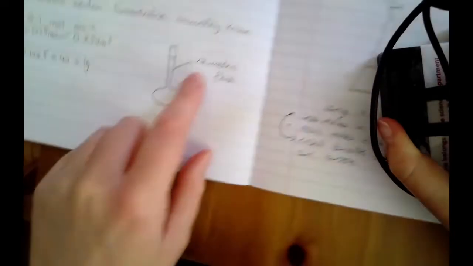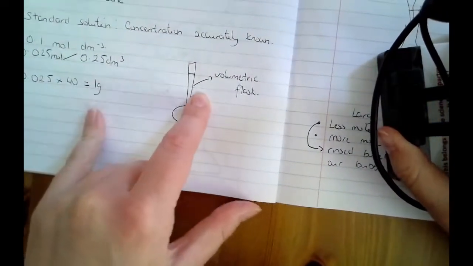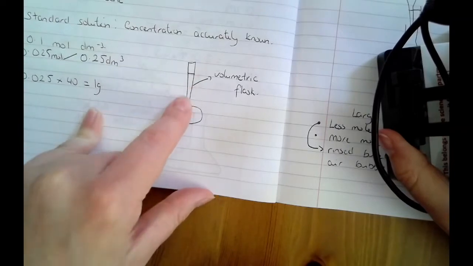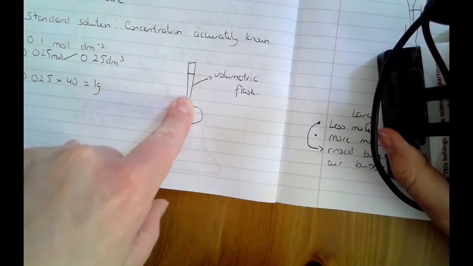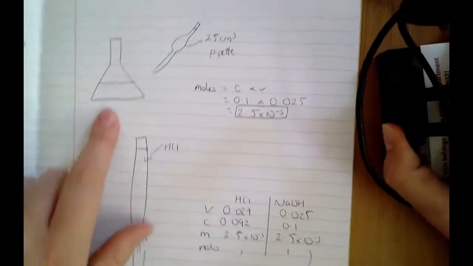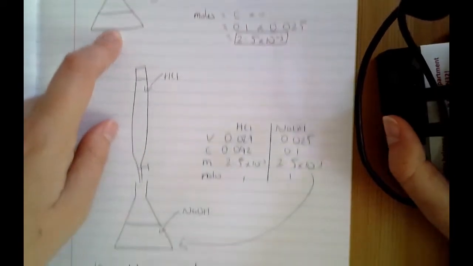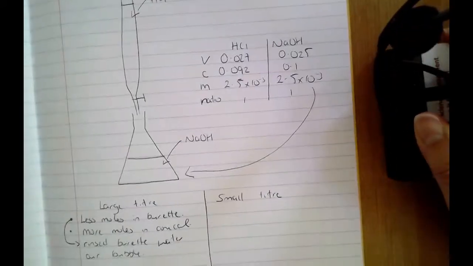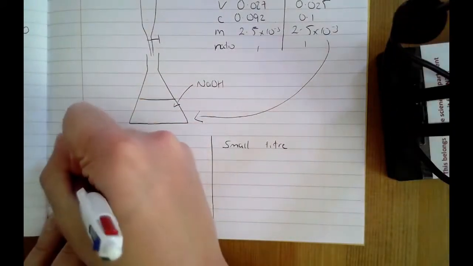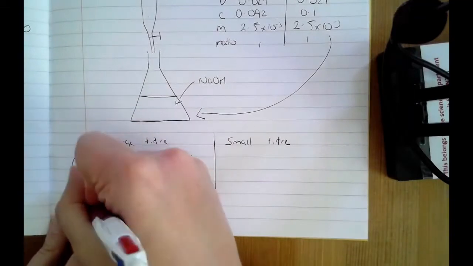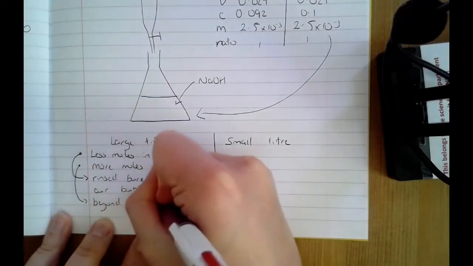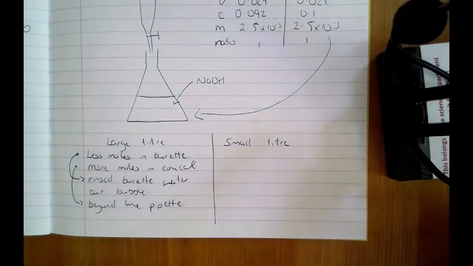Another thing, when you made up the volumetric flask in the first place, if you didn't bring the water right up to the line, then you've got a more concentrated solution than expected. That will cause you to have more moles in your conical flask if what's in your conical flask was your standard solution. So going beyond the line with your pipette would give you more moles in your conical flask.